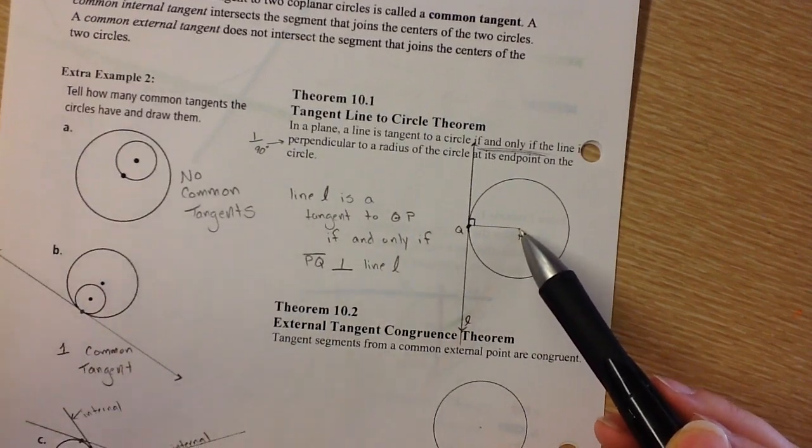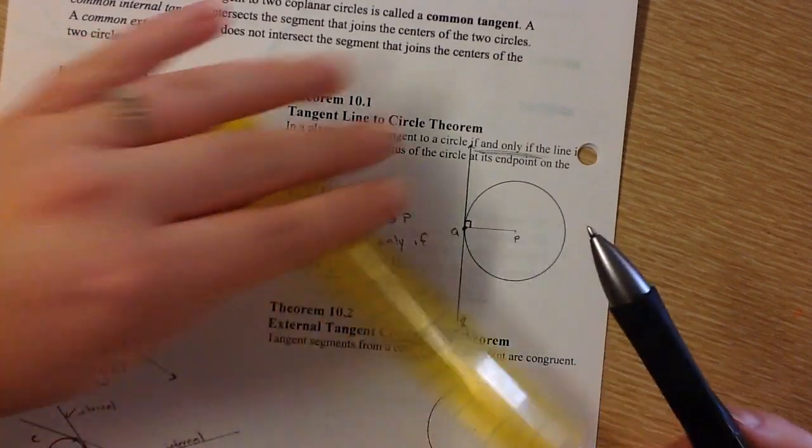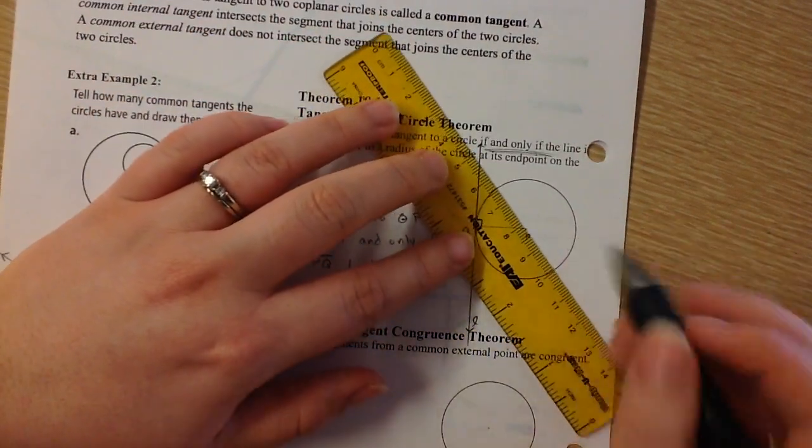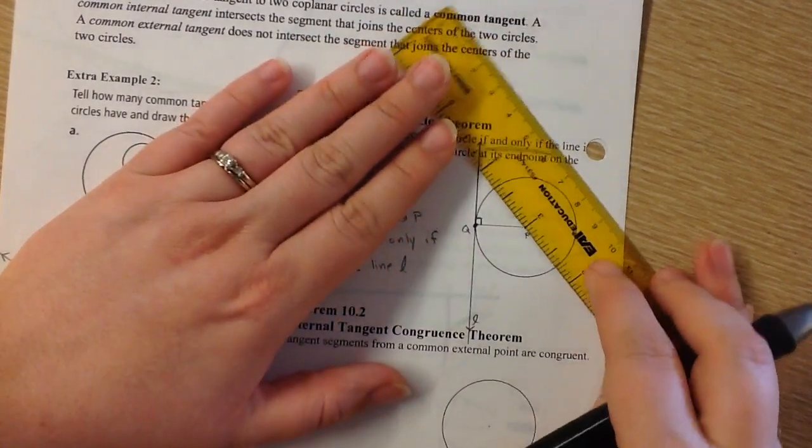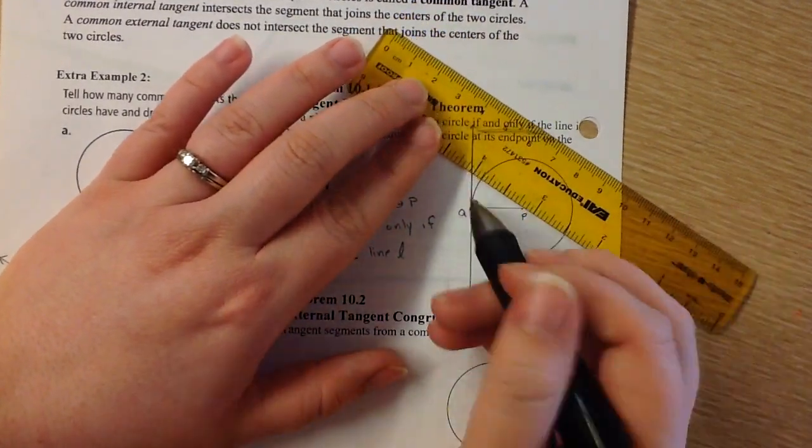That's really awesome, because if I have a 90 degree angle, I can make some triangles out of this. I can make a triangle any which way I want because I have a 90 degree angle.